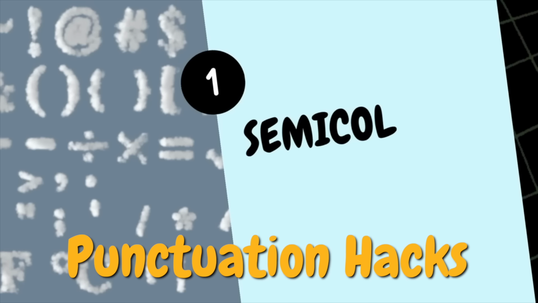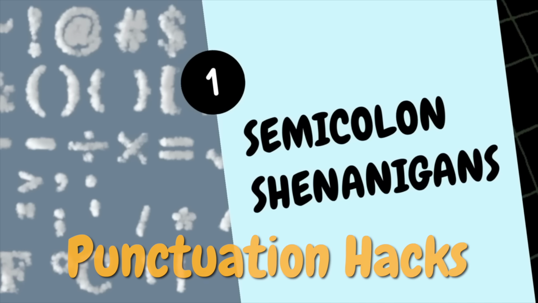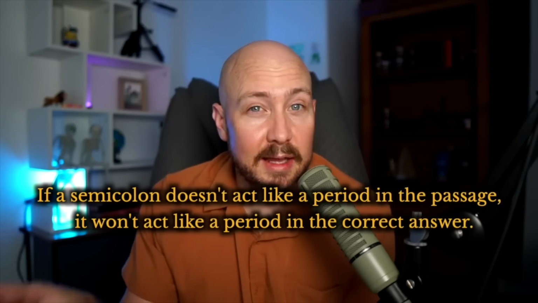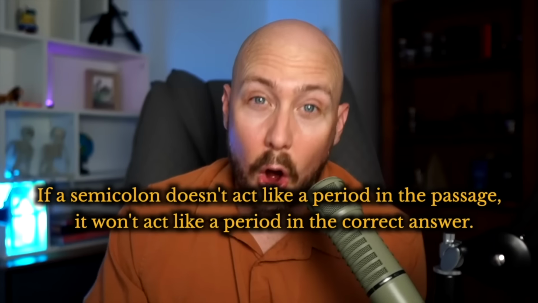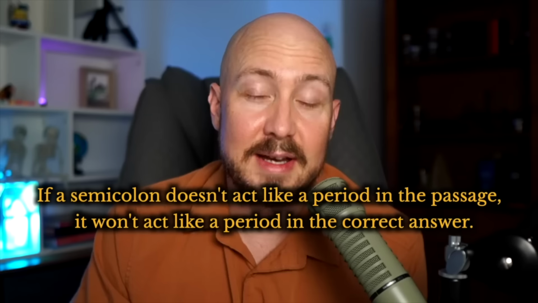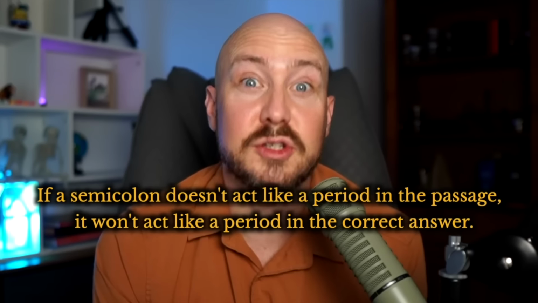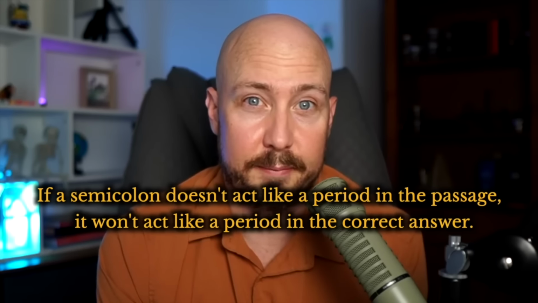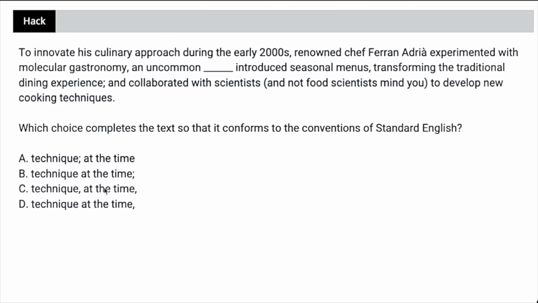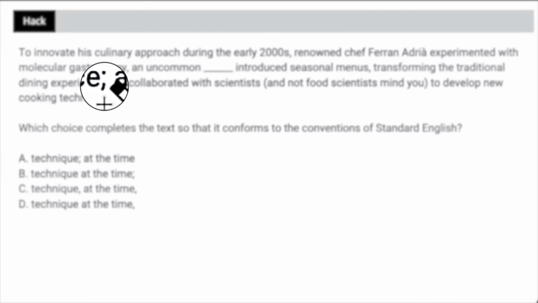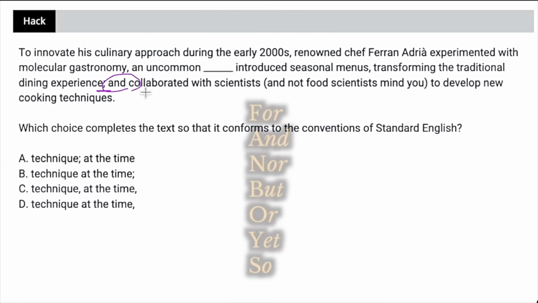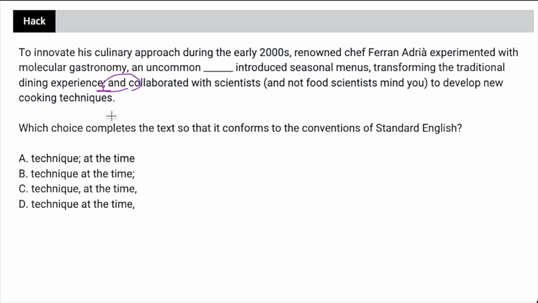No, they don't just act like periods. Here's your hack. If you see a semicolon not acting like a period in the text, it is also not going to act like a period in your answer, and your answer will include a semicolon. So here, for example, we see in the passage, there is a semicolon hanging out right here, and we have a coordinating conjunction, one of the fanboys right after. This is a dead giveaway that the semicolon is not acting like a period. So we know we're going to have a semicolon in our answer, get rid of C, get rid of D.